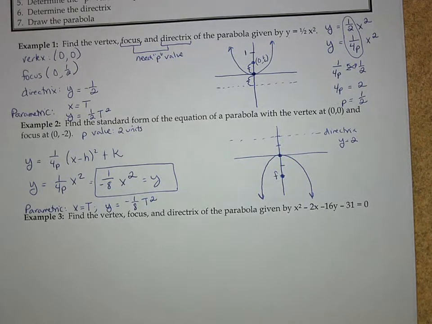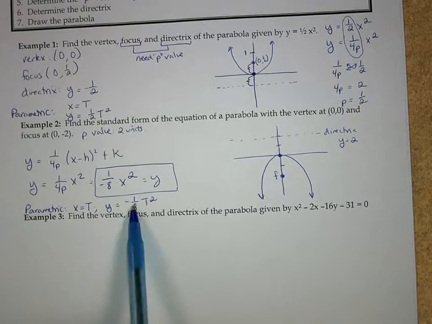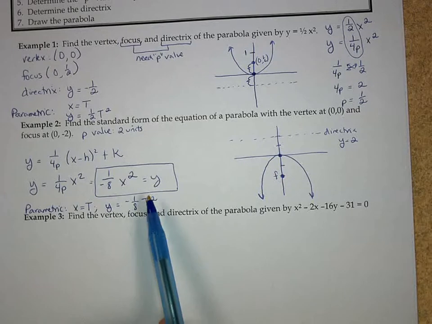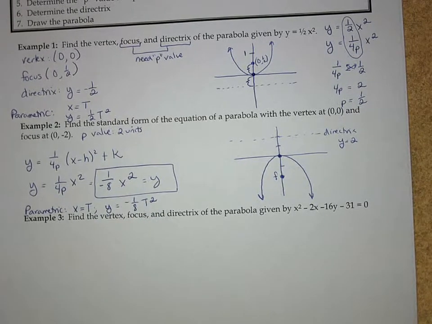And the reason we do that is when we start getting to the more complex parabolas, it's going to be a lot easier to type this in than when we get these parabolas that have plus or minus square roots of a lot of stuff. So we just want to know how we can quickly convert to parametric form in order to help us graph.